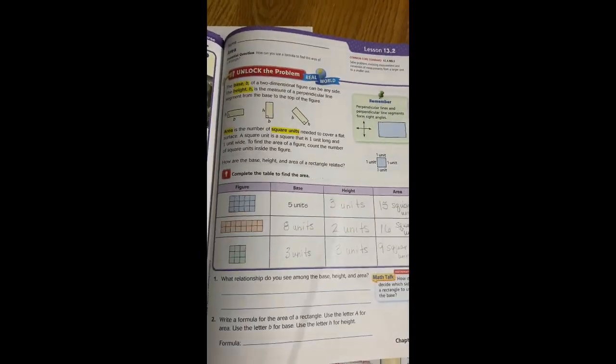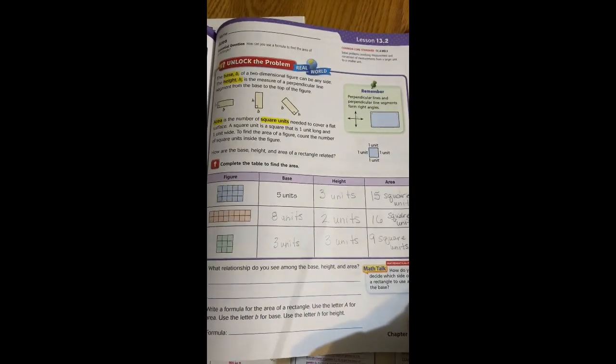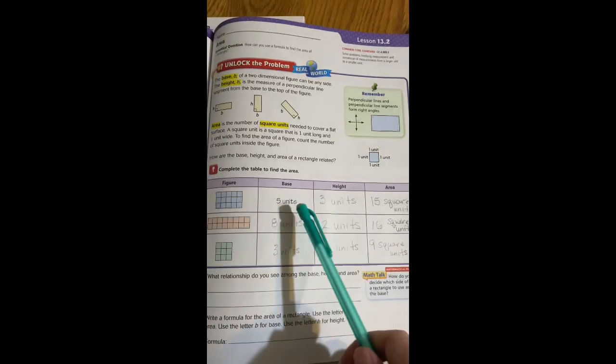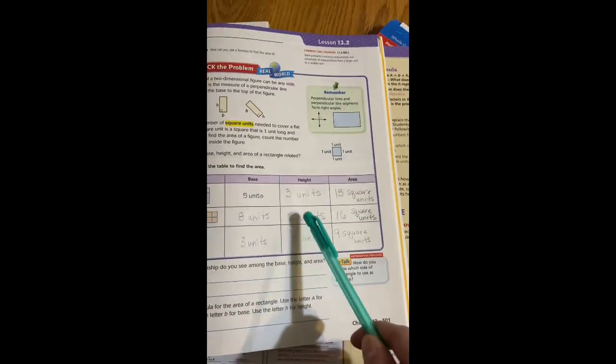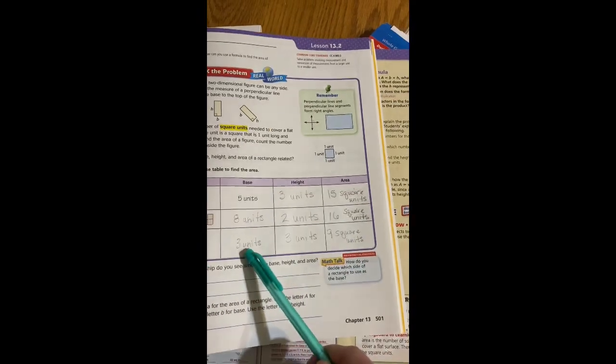Kind of cool. So now, what relationship do you see among the base and height and area? What do you notice between this, this, and this? What relationship do you see?